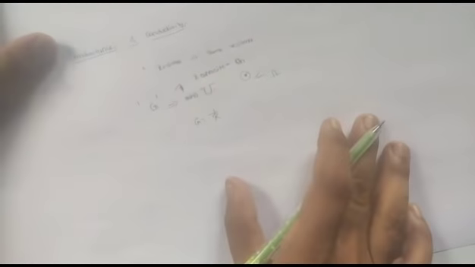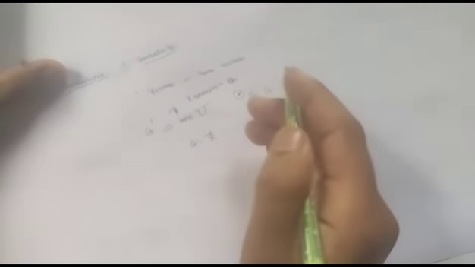Okay, nice. Moving on to the effect of temperature.